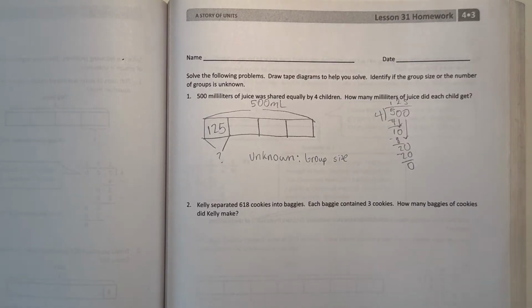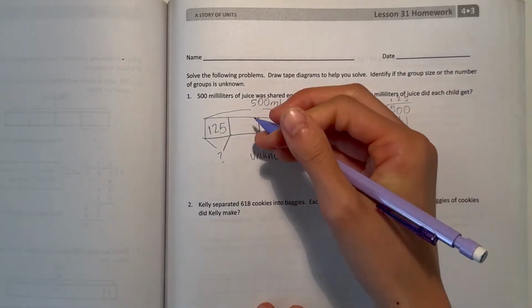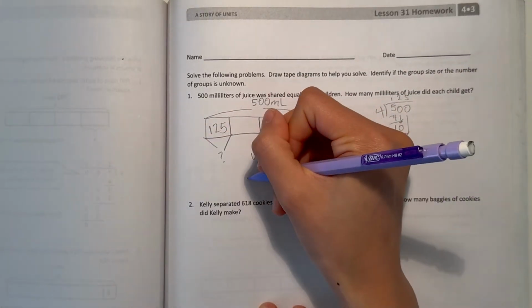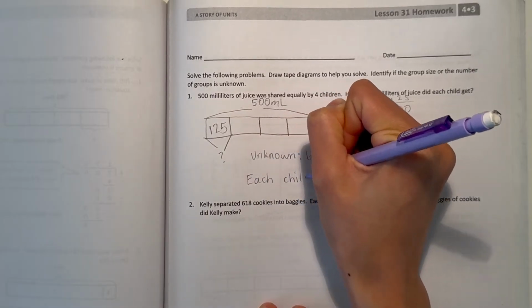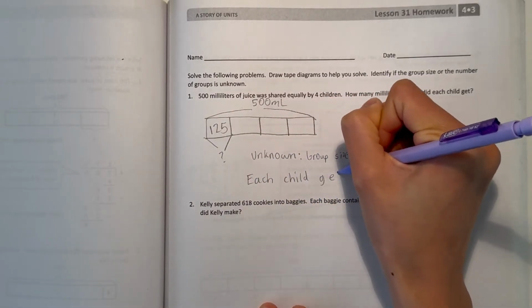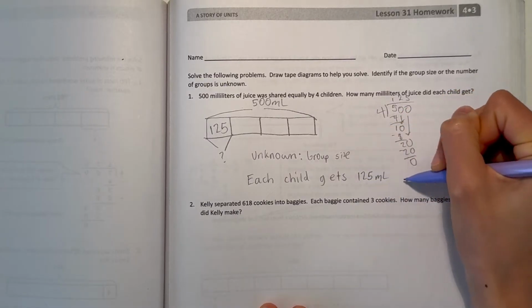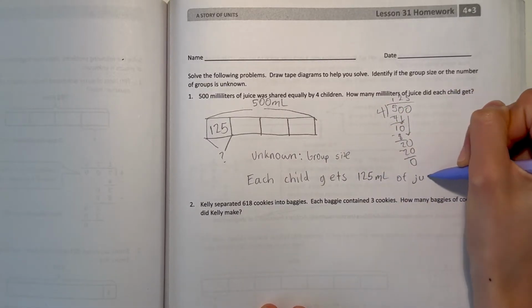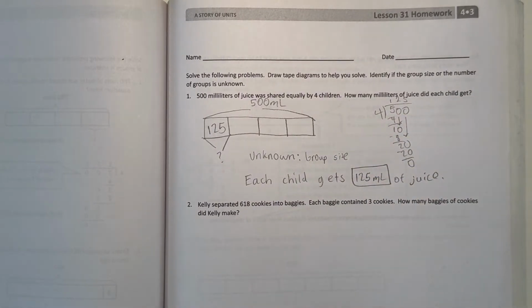So 125 milliliters is the amount of juice each child gets. So each child gets 125 milliliters of juice. And we can circle or box that.